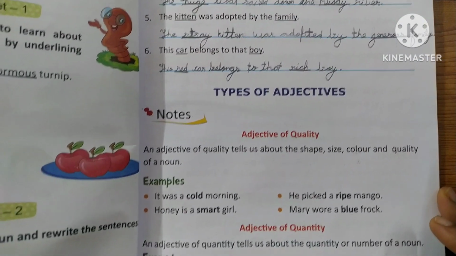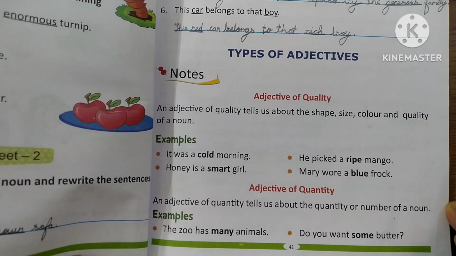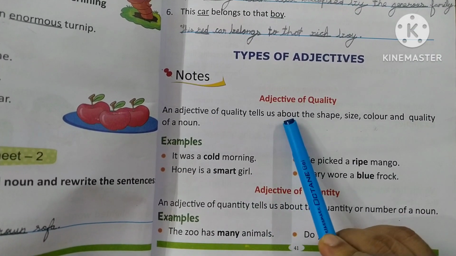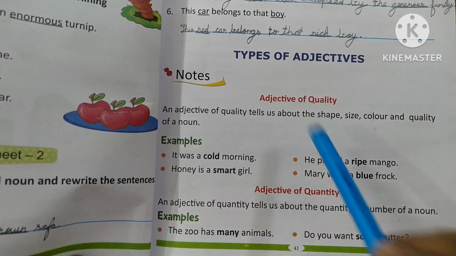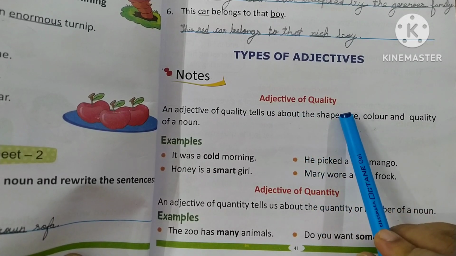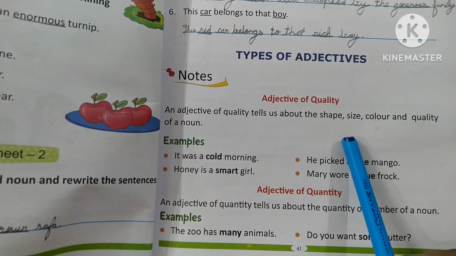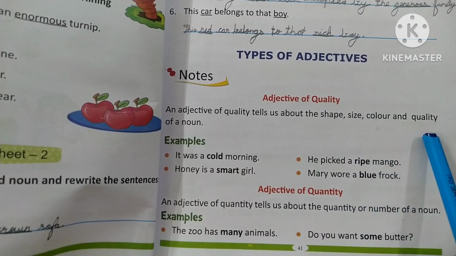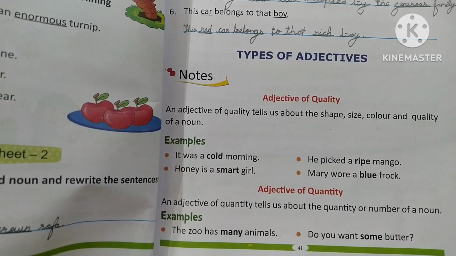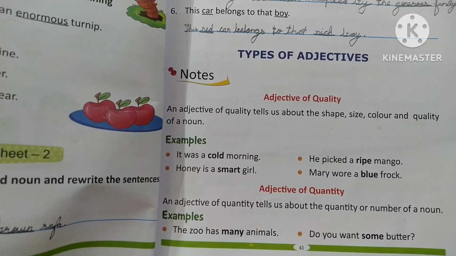Now coming over to types of adjectives. Now students, we know adjectives are of few kinds. First is adjective of quality. An adjective of quality tells us about the shape, size, color and quality of a noun. Everything is revolving around the noun. So first we identify the noun, then we identify the word which will describe the noun.